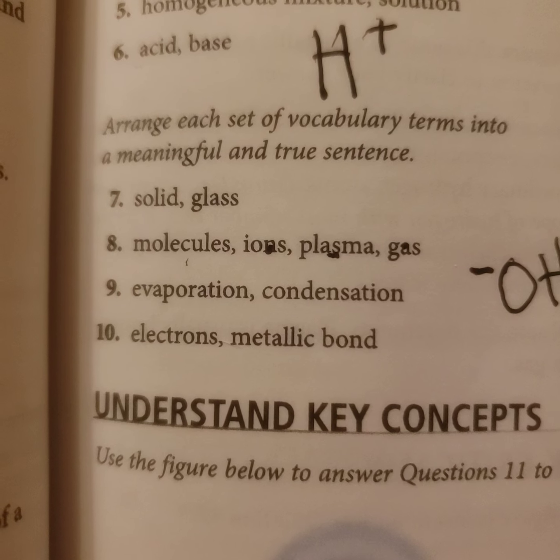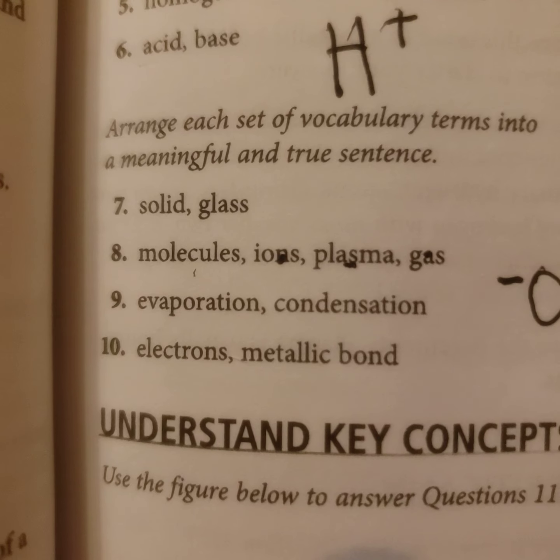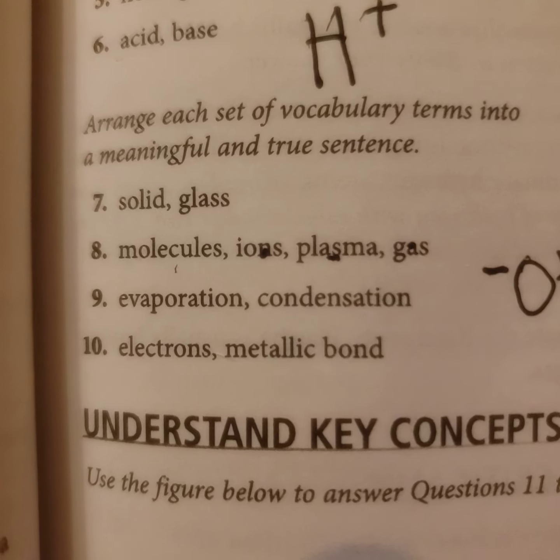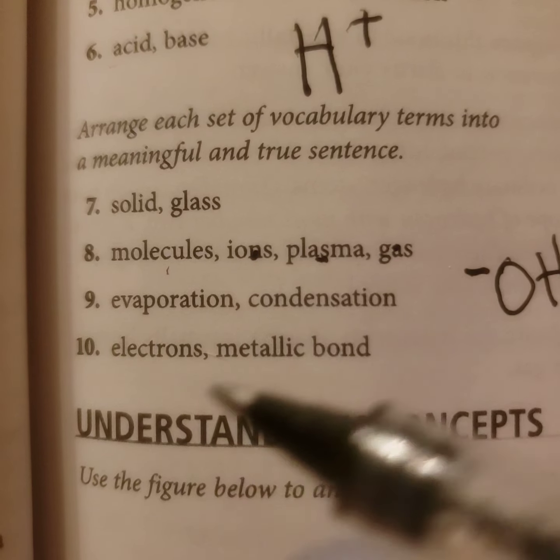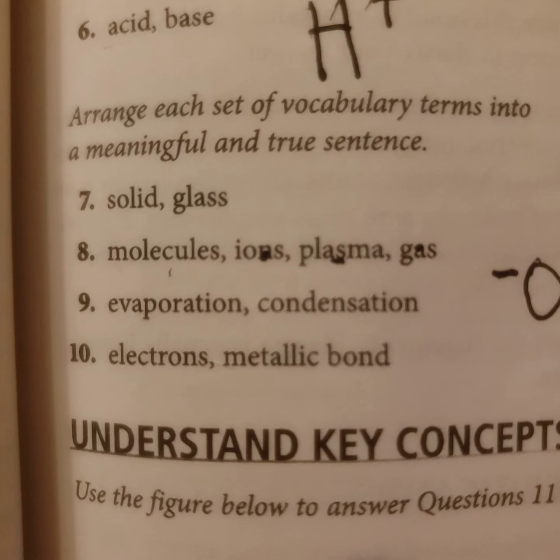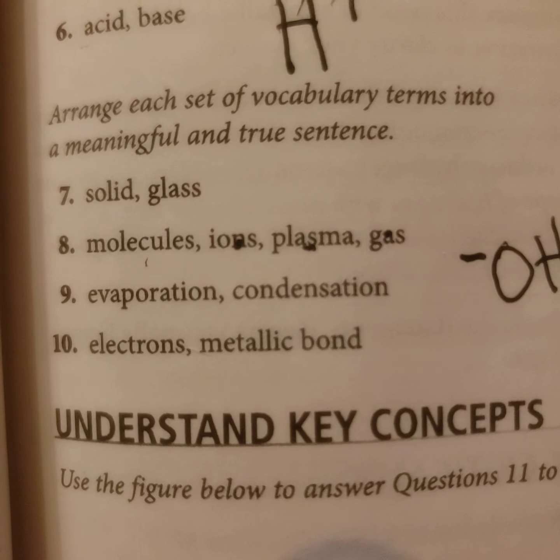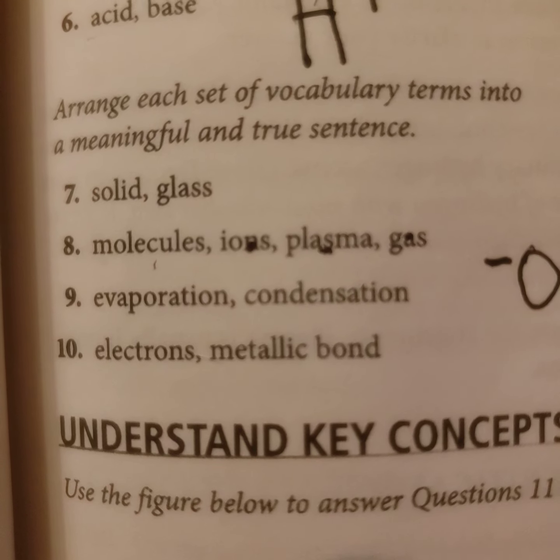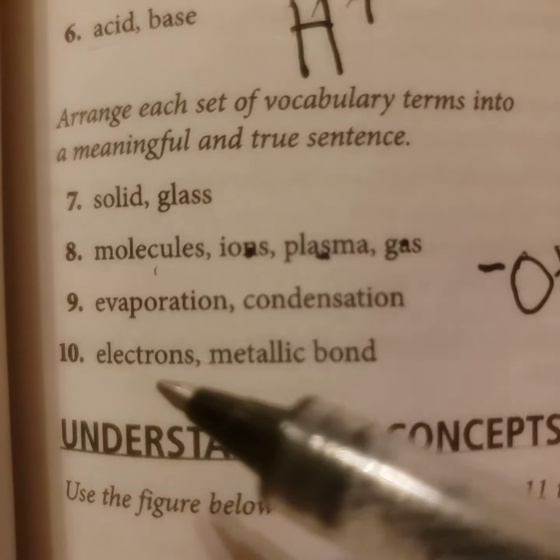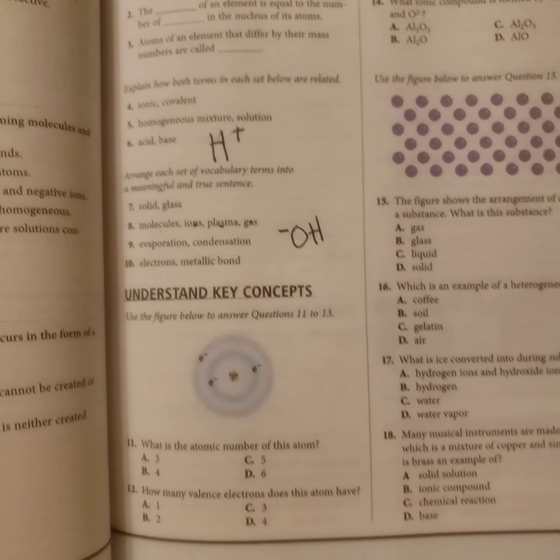Number 10: Electrons and metallic bonds. Let me think. Okay. In metallic bonds, the electrons flow freely around the metals. That's a weird kind of bond. It's not quite like ionic and covalent. In metallic bonds, they're only bonded by this free flow of electrons. Okay, so there are numbers 1 through 10 for you.